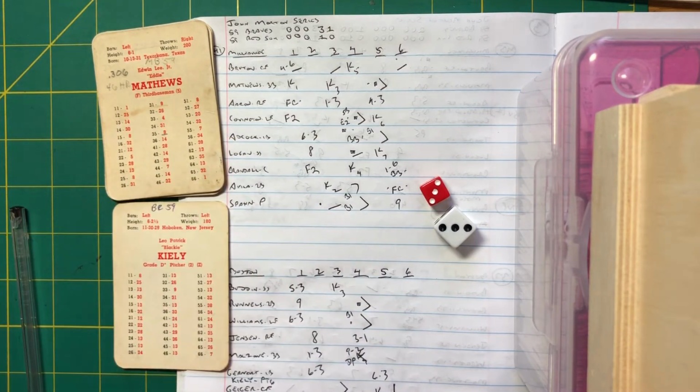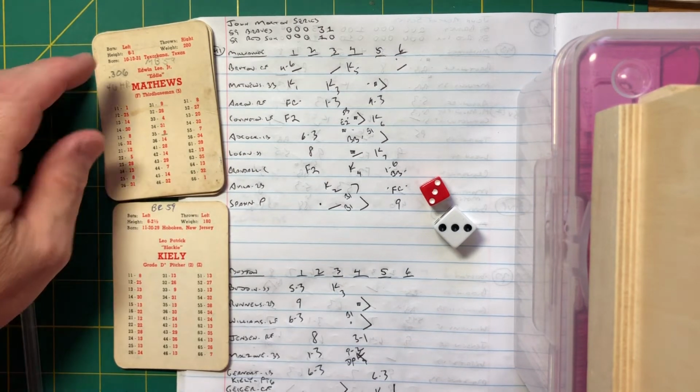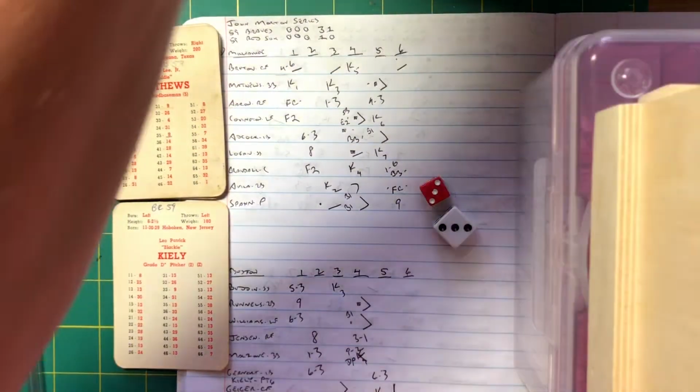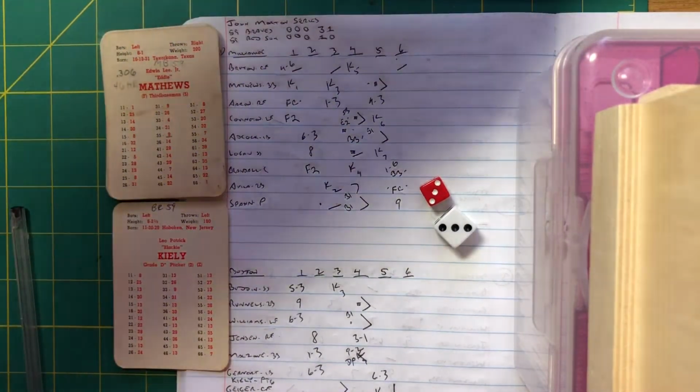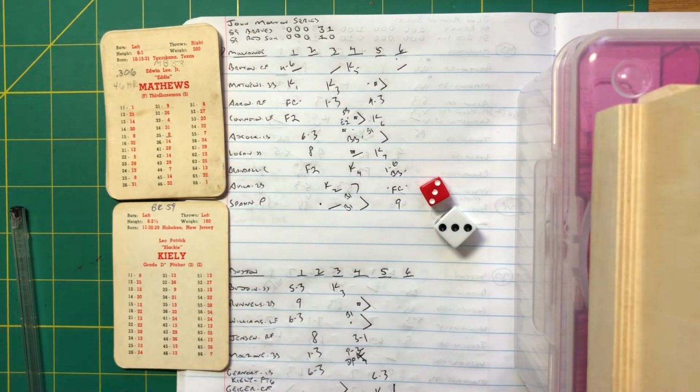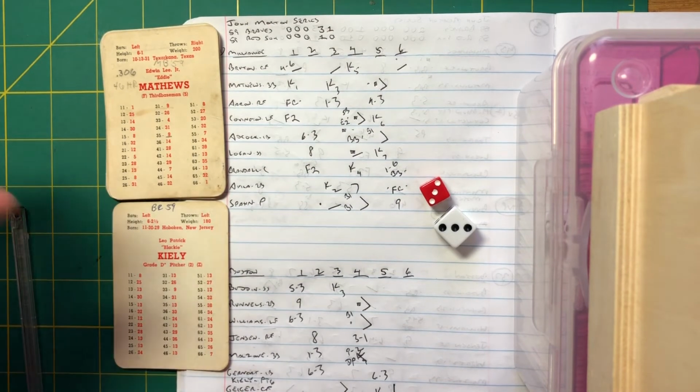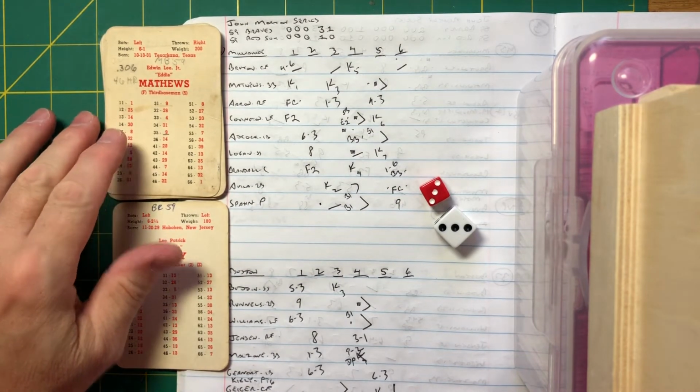And Kiley is a left-hander, so we have a lefty-lefty matchup for Eddie Matthews. That'll bump Kiley to a C-grade pitcher with runners at second and third. Aaron looms on deck, but there are 2 men out.